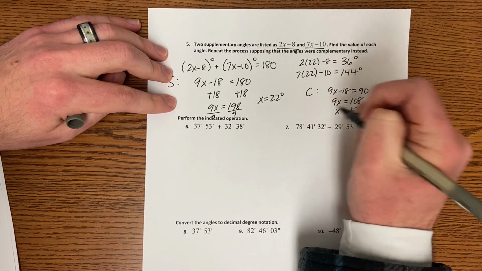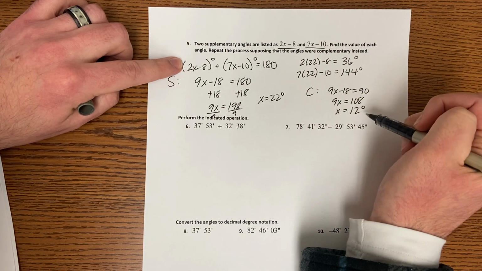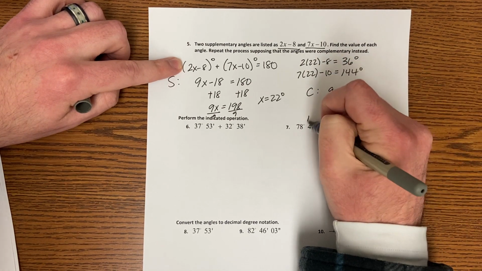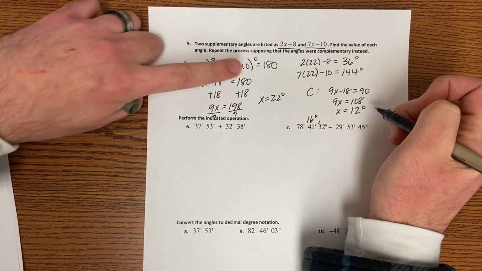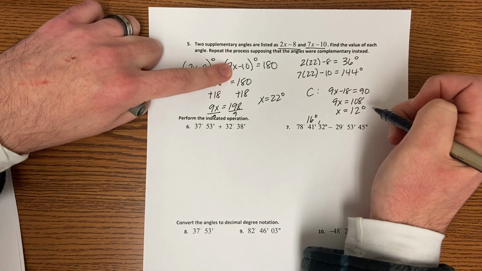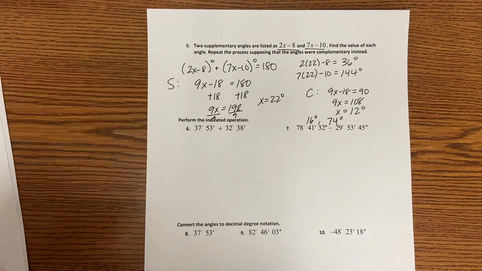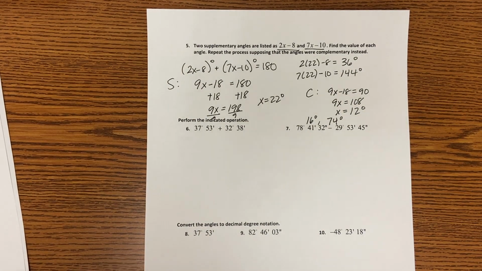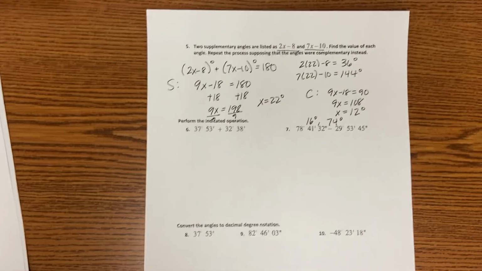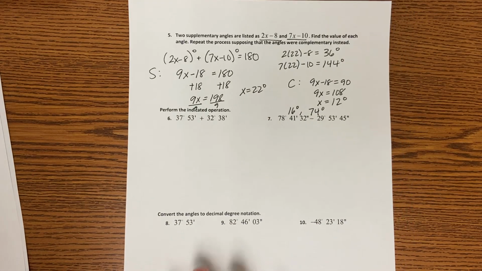So I think your first angle, 2 times 12 is 24, 24 minus 8 is 16 degrees, and then similarly 7 times 12 is 84, minus 10 is 74 degrees, and you can see that those two add up to 90 respectively. So that's really just a strategy to use the algebra to make things happen for you.